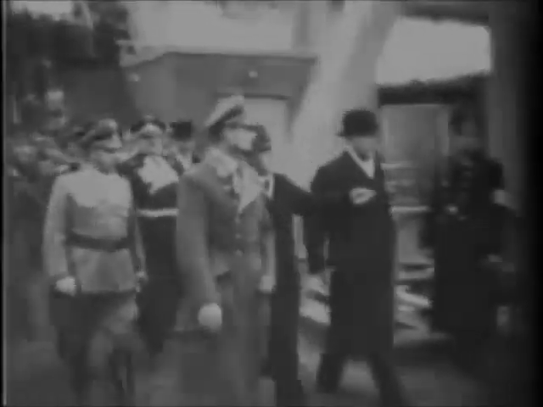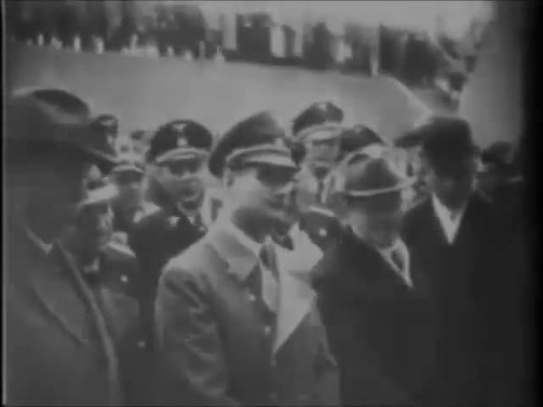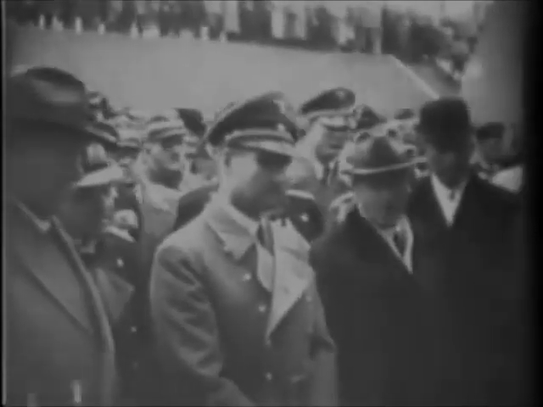Germany began the overtake of several countries in Europe under the control of Hitler. Germany invaded Austria, Czechoslovakia, Soviet Union, Norway, Denmark, Netherlands, Belgium, France, Poland, and many more. On the 3rd of September 1939, Britain and France declared war on Germany. This is the beginning of World War II.